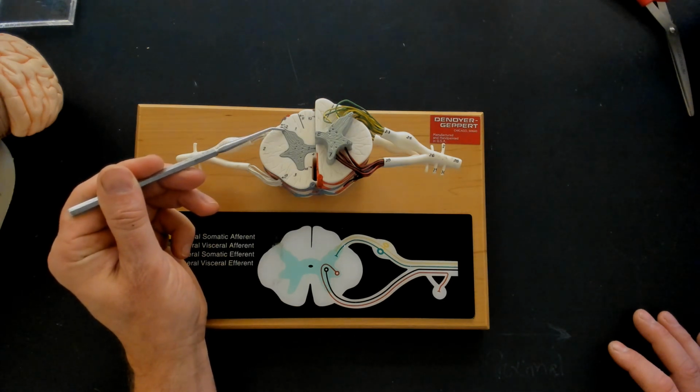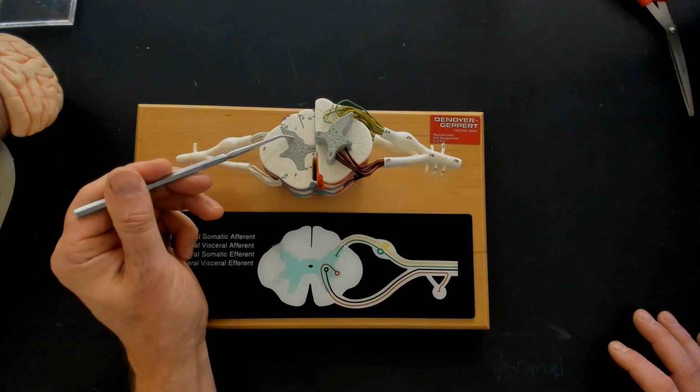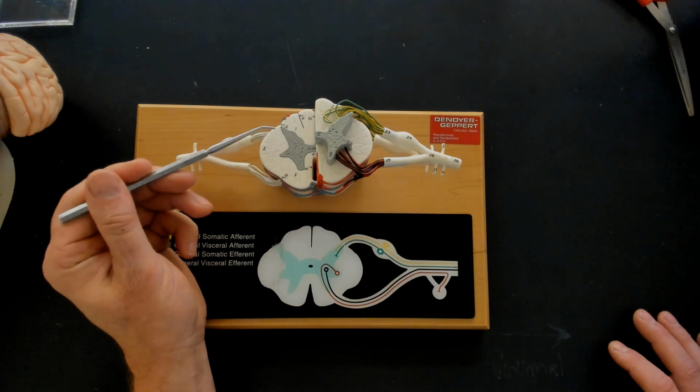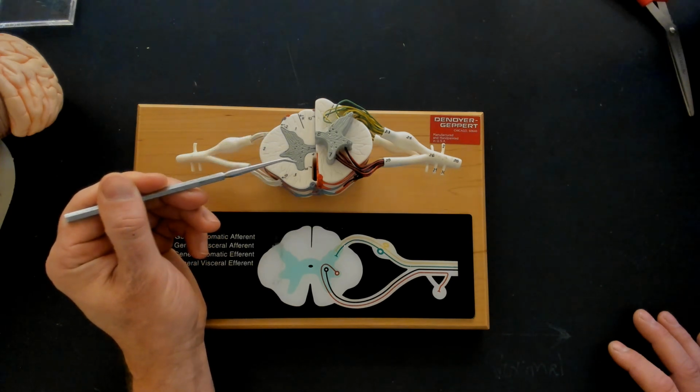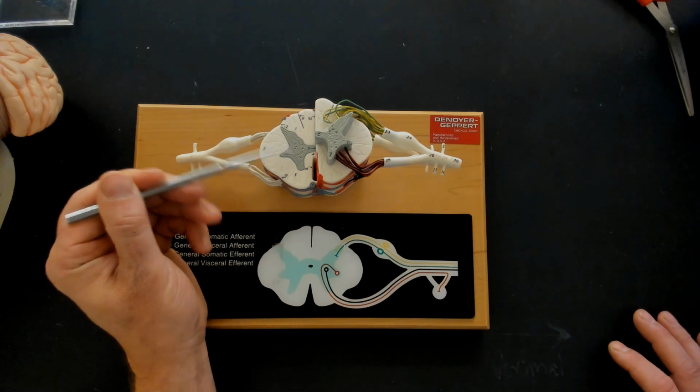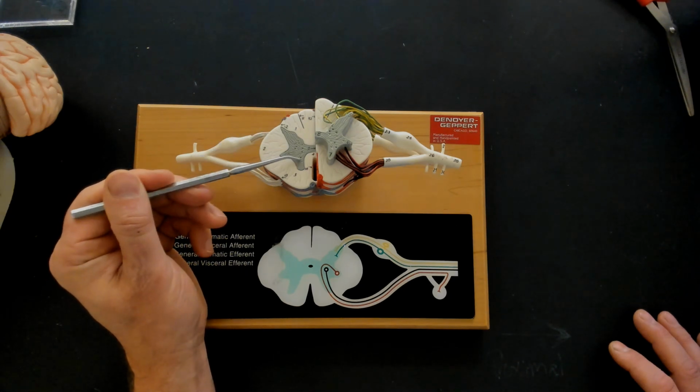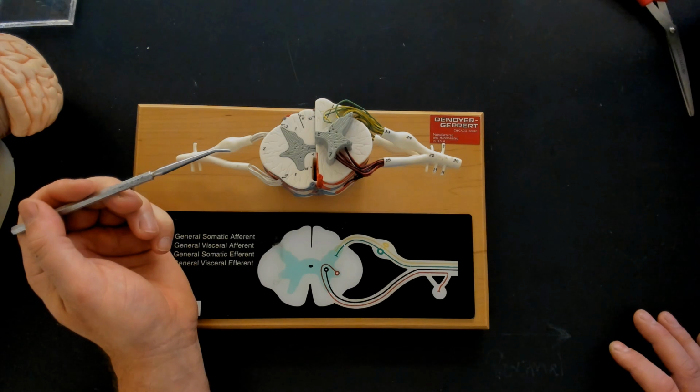And then that axon will end on usually an interneuron in this space. There are some reflexes, like the one for the virtual lab this week, that have a part of the axon that jumps all the way over and goes to a motor neuron. And that would be a single synapse reflex, so monosynaptic reflex.